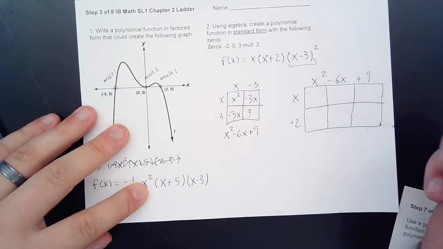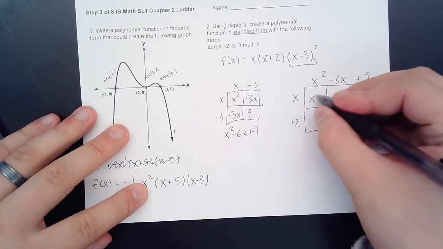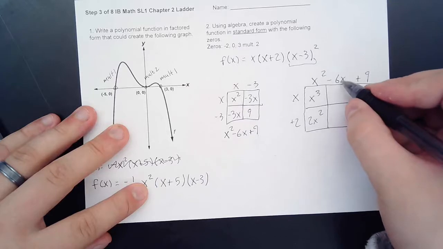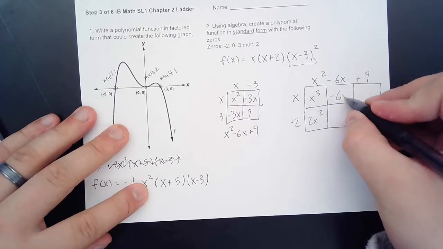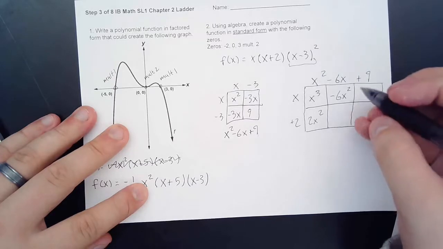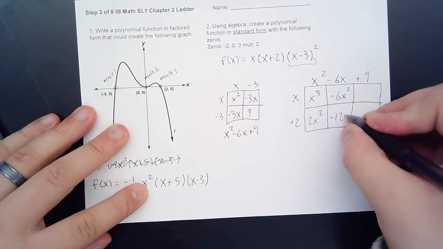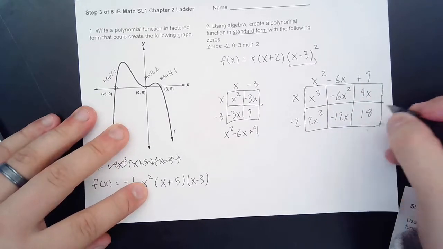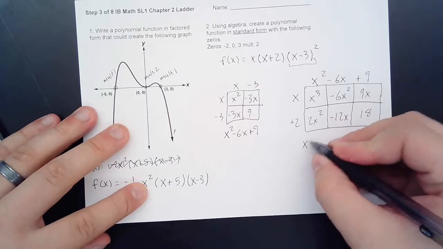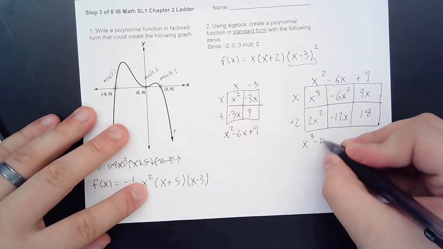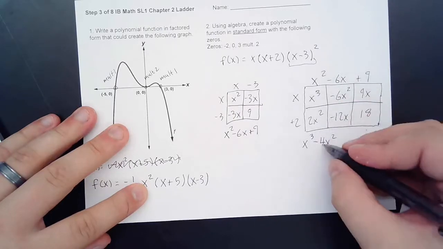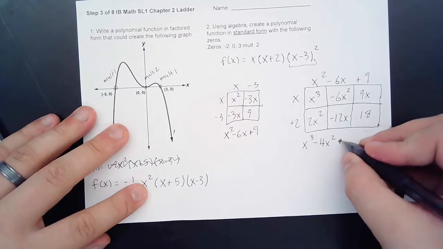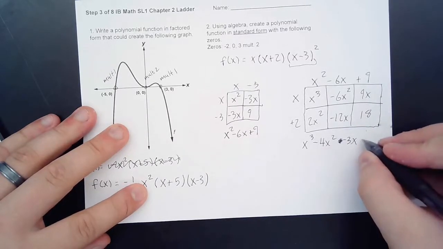And I do the same thing. X squared times x is x cubed. X squared times 2 is 2x squared. Negative 6x times x is negative 6x squared. Negative 6x times 2 is negative 12x. 9 times x is 9x. 9 times 2 is 18. And I combine all of those like terms, and I get x cubed minus 4x squared, because negative 6 plus 2 is negative 4. And then the x's go together. Negative 12x plus 9x is negative 3x, and plus a positive 18.